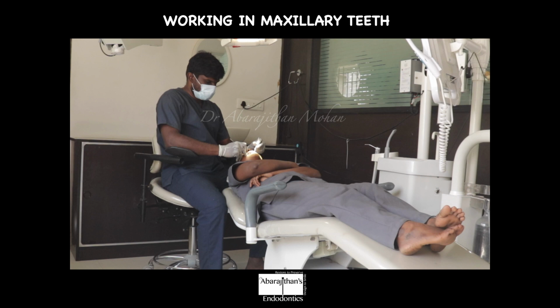The best way to see if you're doing this properly is by asking your assistants or your colleagues to keep clicking random pictures when you're working without your knowledge, and later when they show those pictures to you, you will realize. It's the best way to analyze if you're working with a proper ergonomic posture.